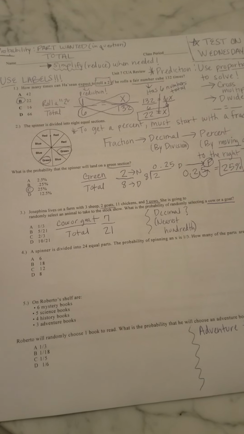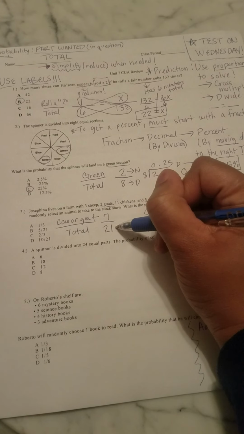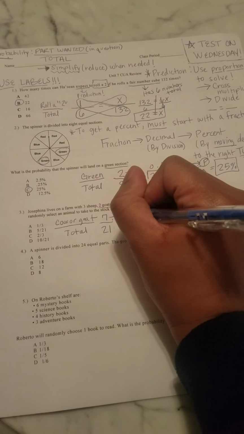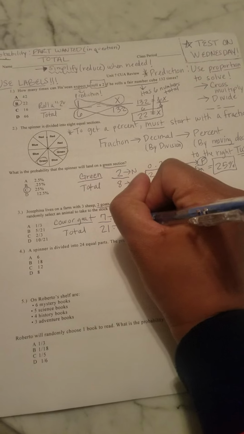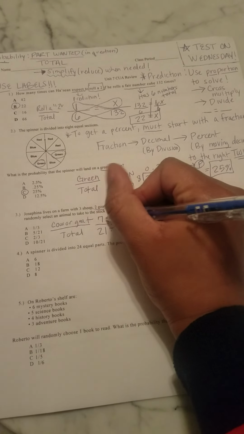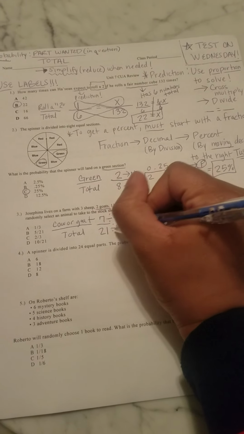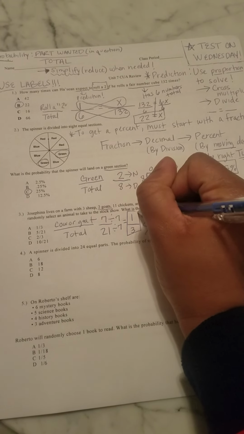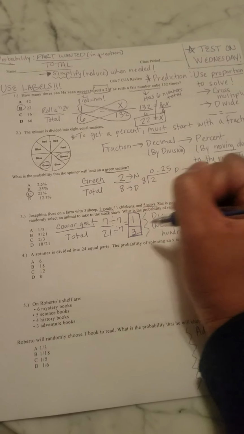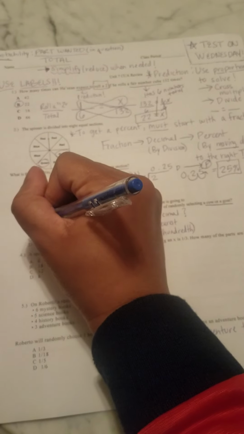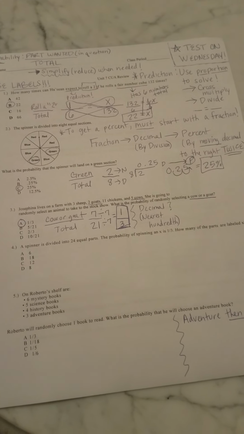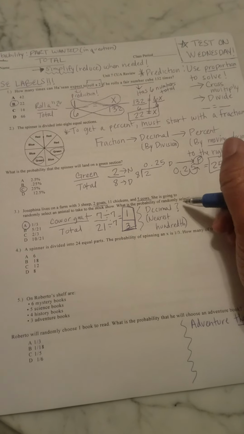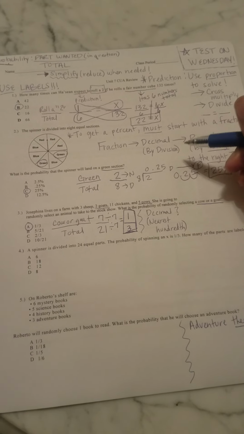So I see that I can simplify. Okay, there is a number that goes into both of those. So I'm going to simplify. I can simplify by 7. So simplify just means divide by the same number. 7 divided by 7 is 1. 21 divided by 7 is 3. So I get an answer of 1 over 3, or 1/3.